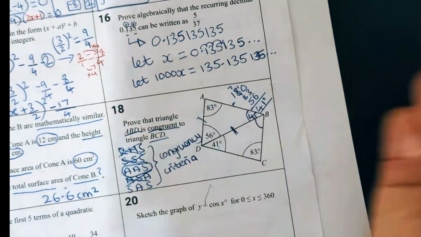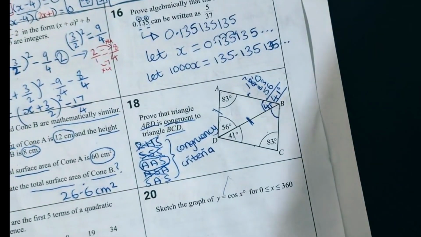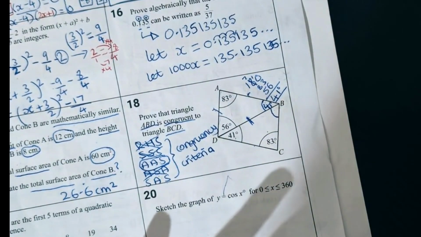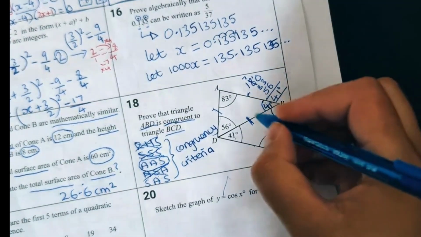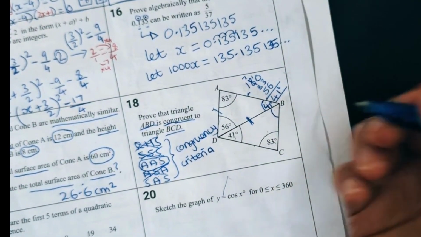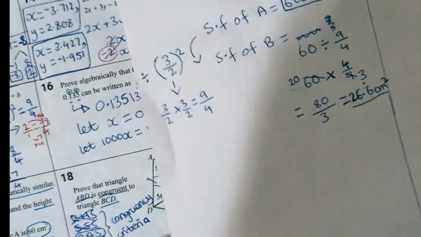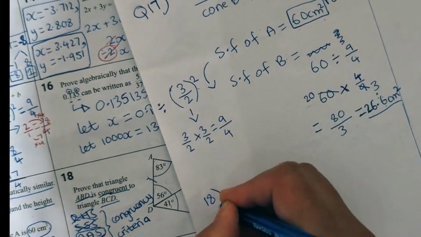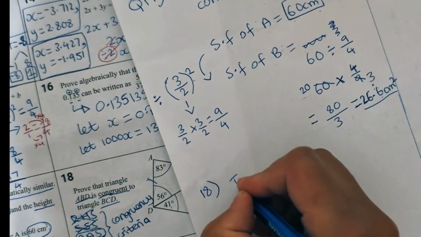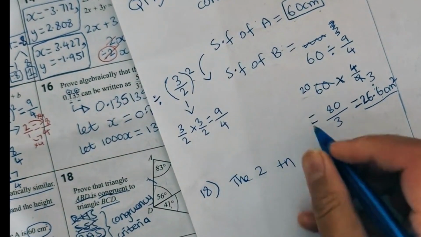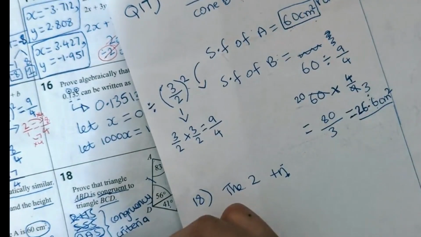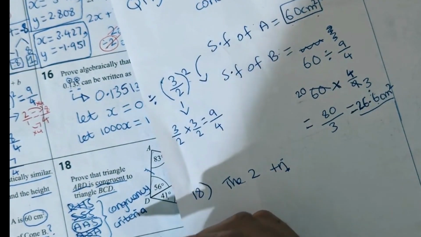So angle side, everyone, is what I'm going to go ahead with. If I use that criteria, I can prove that these two triangles are congruent. But I can't leave it like that. What I'm going to do is write a bit of an explanation. So question 18, you could have even used one of the other rules as well.